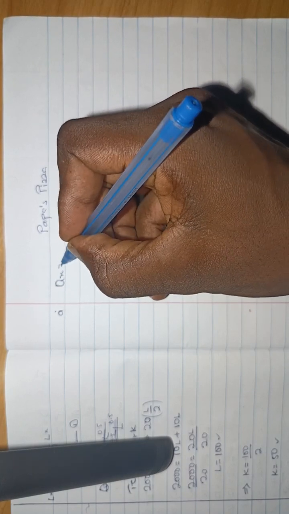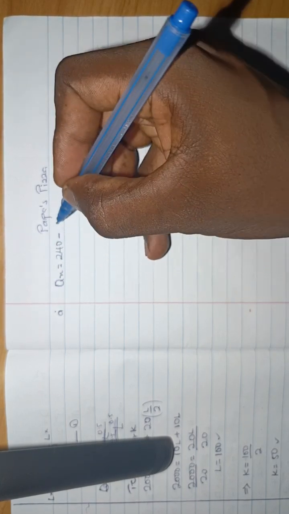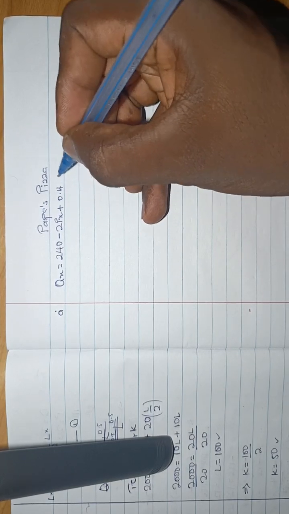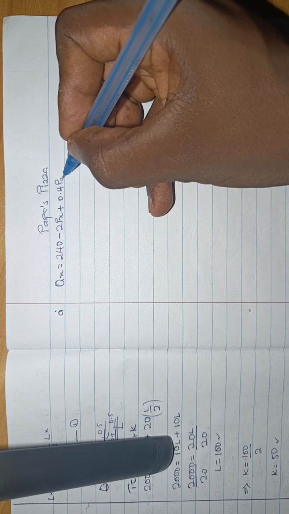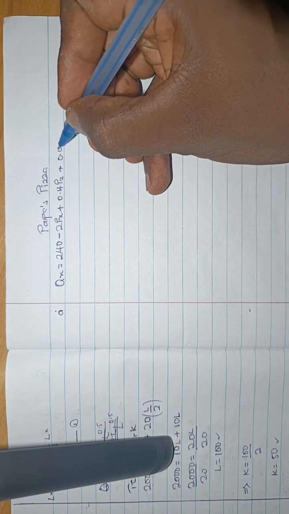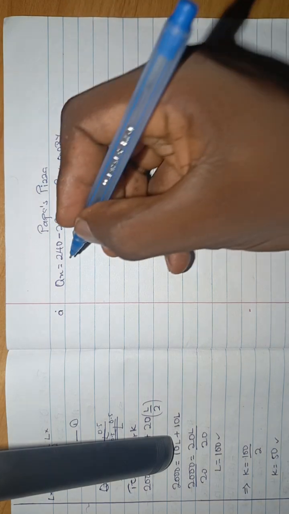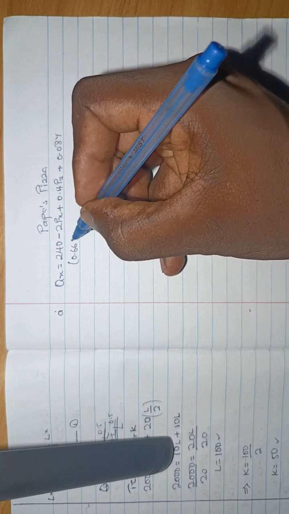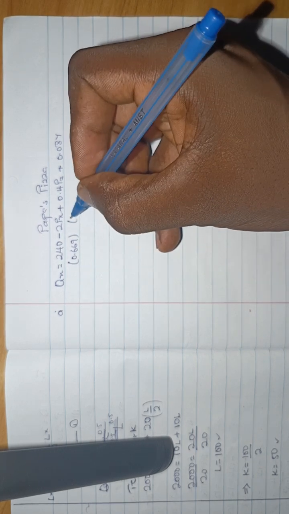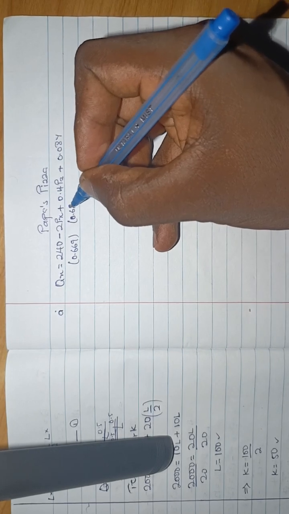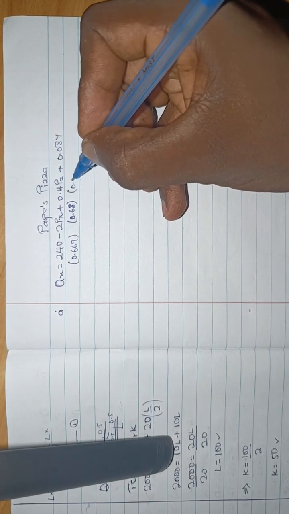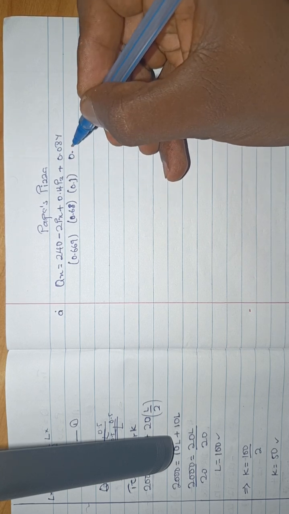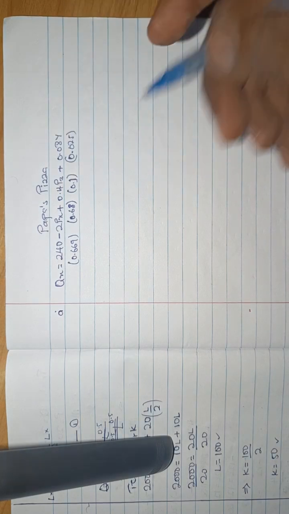Qx equals 240 minus 2Px plus 0.4Pz plus 0.08Y, with corresponding standard errors of 0.669, 0.68, 0.1, and 0.025.